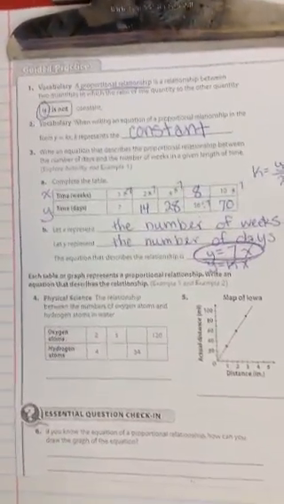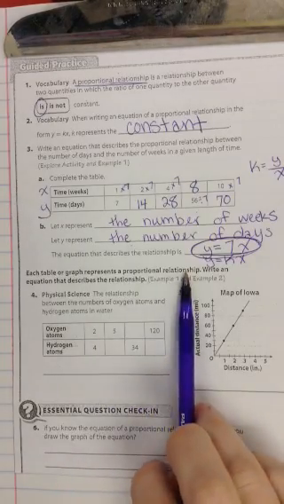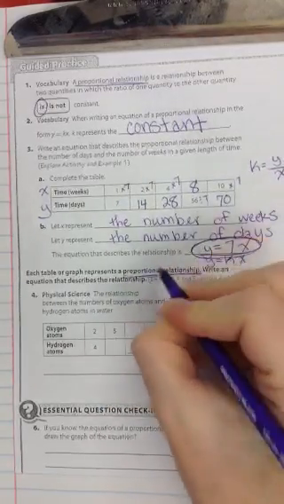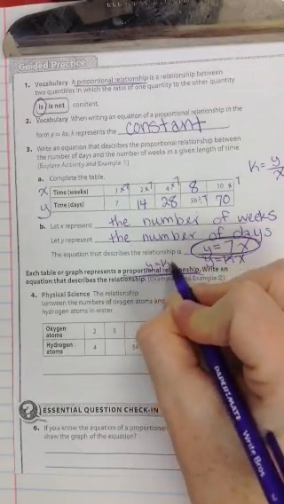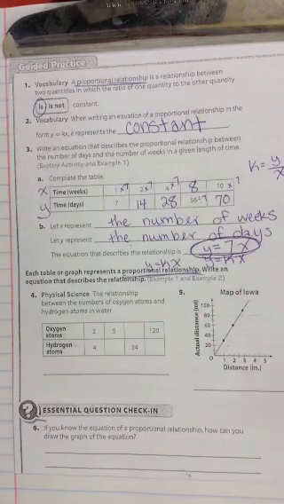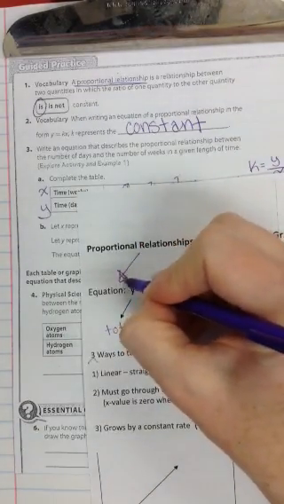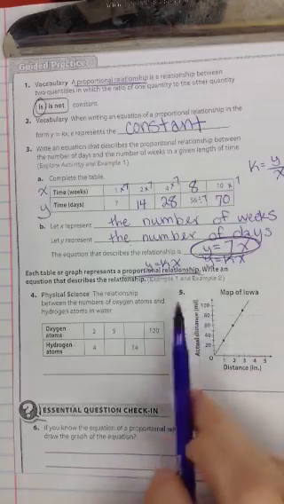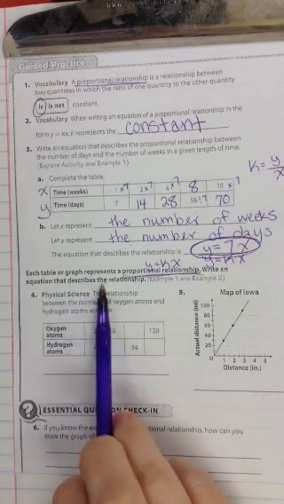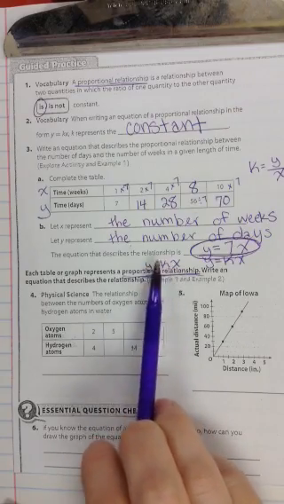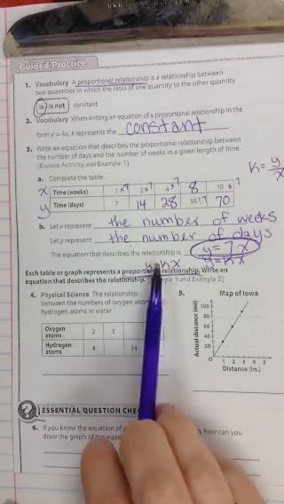Okay, above number 4, it says each table or graph represents a proportional relationship. So since they're telling me that it's proportional, I always use y equals kx for proportional relationships, because that's what my notes told me right here. Proportional relationships use this equation. Write an equation that describes the relationship. So I'm going to keep the y and I'm going to keep the x. The only thing that I have to go and find is the constant.